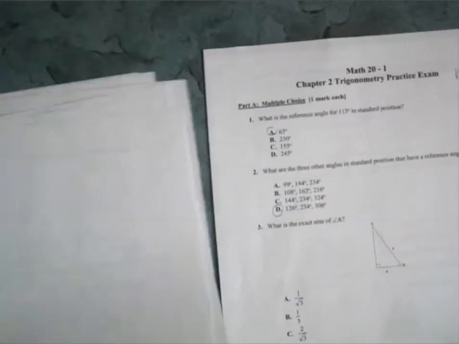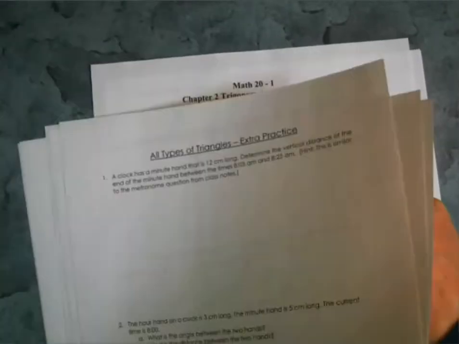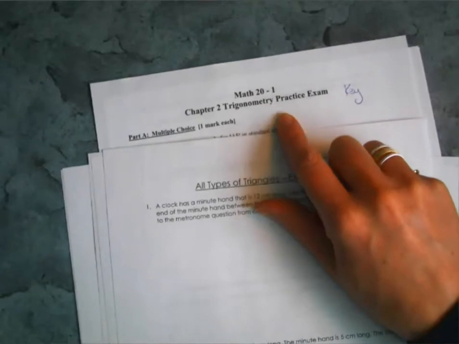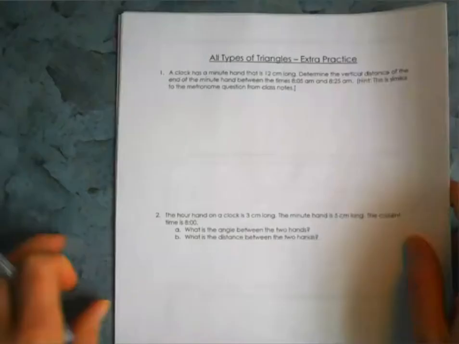So again, answers at the back, and then there's one more still, like a trig practice exam. But this one I actually posted the blank one in a separate review section, so it's not attached to the notes. And then I've also posted this key as well. Okay, so you guys have tons and tons of extra practice to do to get yourself ready for the test.